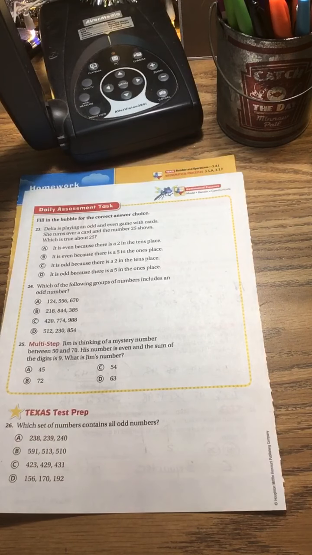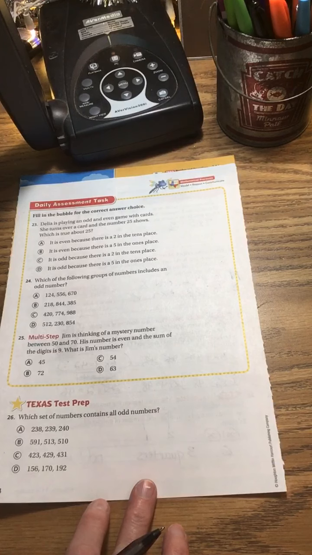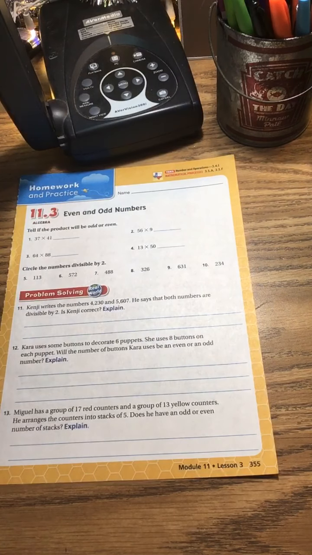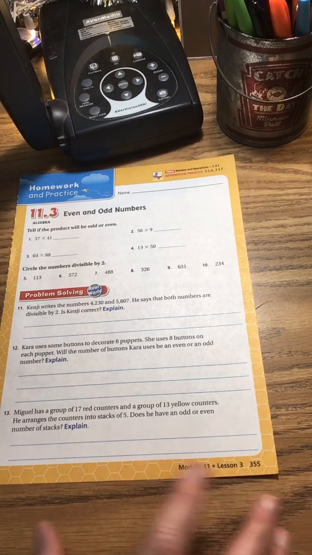Okay, what I want you to do now is I want you to do page 354 on your own. Get your folks to check it. After they finish checking it, I want you to go ahead and do page 355, 356, and take a picture of each side of your paper, post it on your Google Classroom page so that your teacher can grade it.